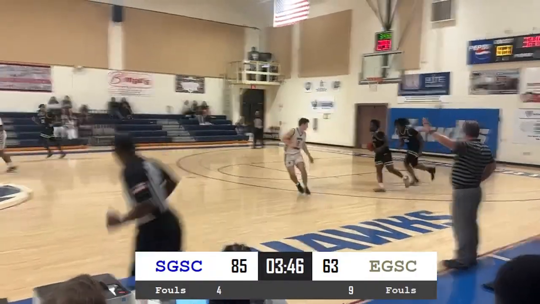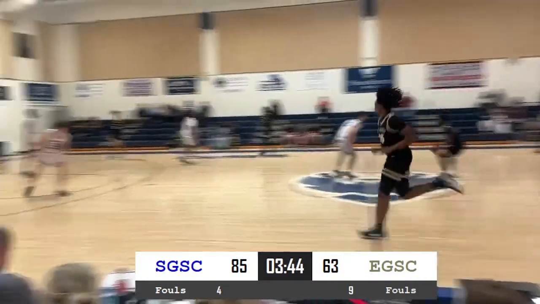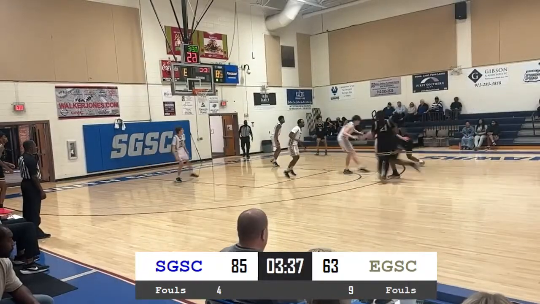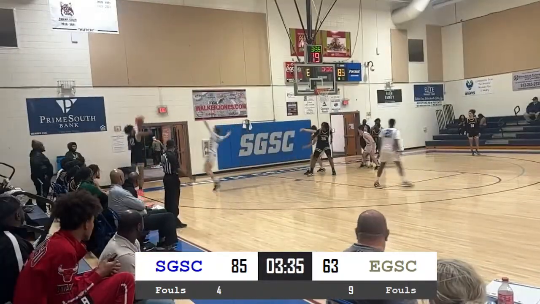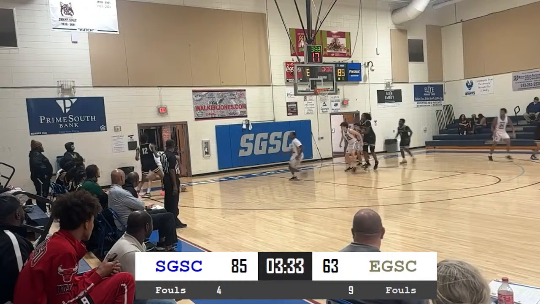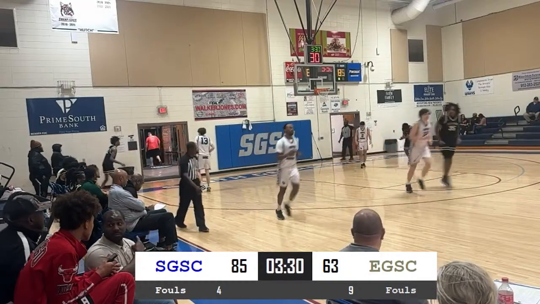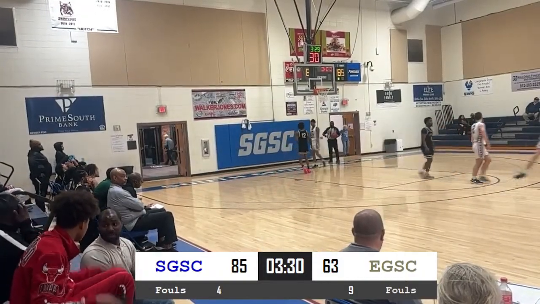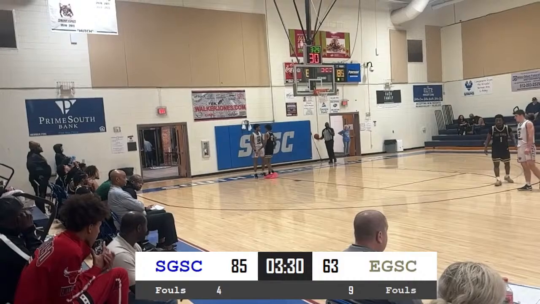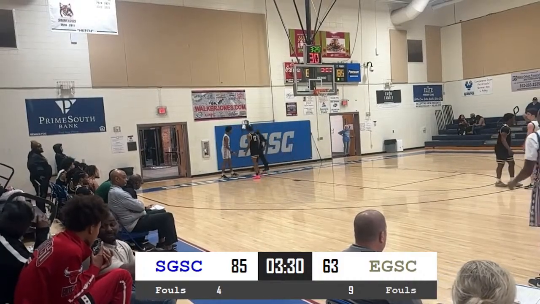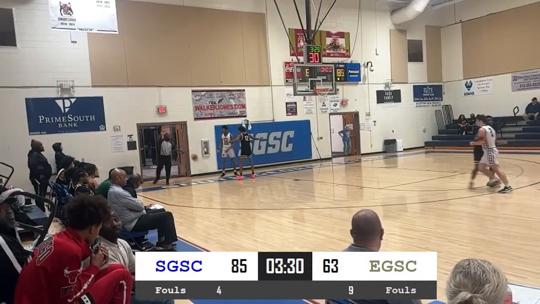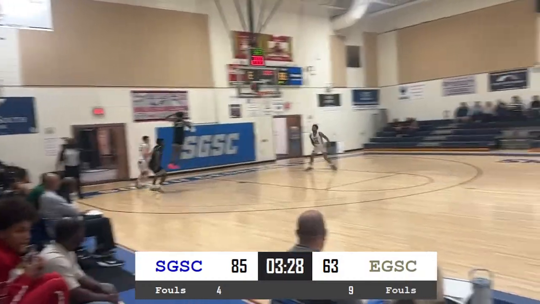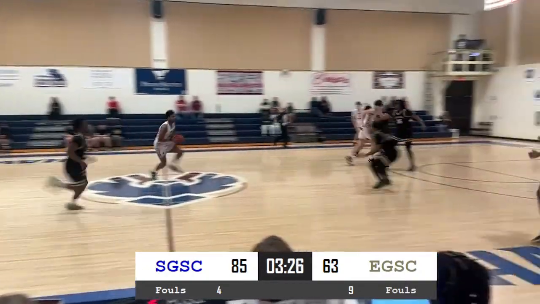Inbound here for East Georgia following the final media timeout. Grant kicks corner three for Howard. It's no good. Rebound out of bounds. Hawks will take over possession. Inbound here to Roberts in the corner. Roberts right back to Wright. Dominic Wright running the floor.